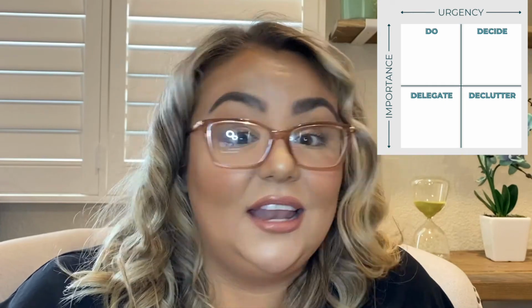And finally, the bottom right quadrant, arguably my favorite quadrant, is for decluttering. These are the tasks that you just need to get rid of. They might not even be tasks necessarily, but they are things in your day that you're doing that you don't need to be spending time doing, and neither does anyone else. So we're gonna start by taking an unorganized task list of things that I have to get done, and we are going to put them into the Eisenhower Matrix.